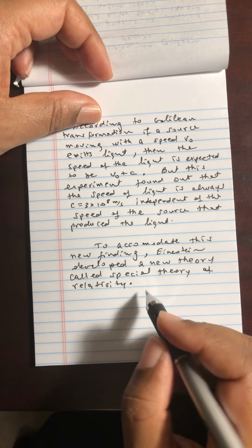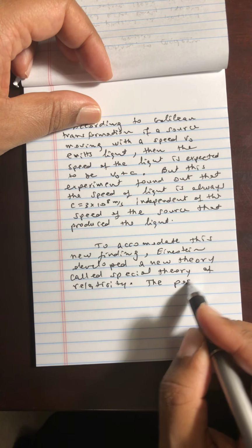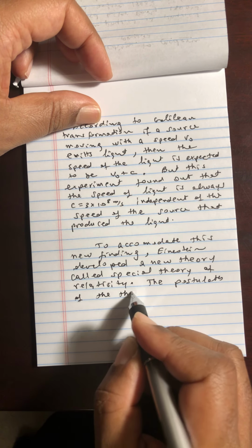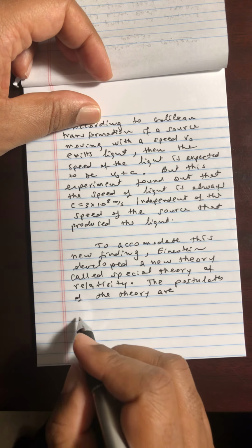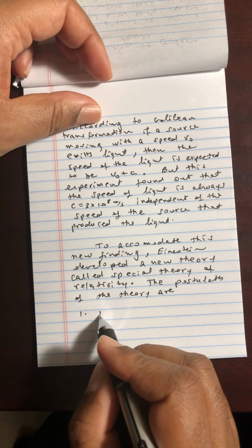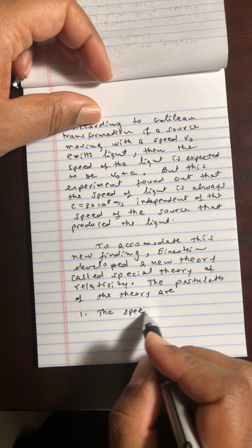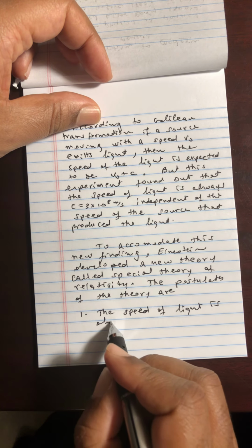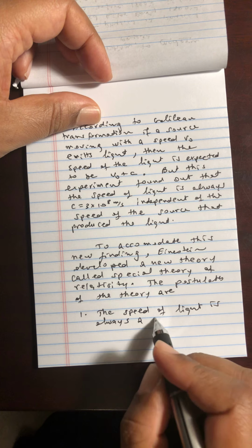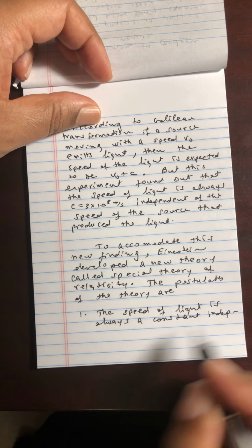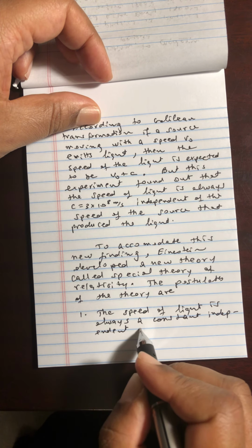Okay, so the postulates of the theory are the following. The first one was the finding of the Michelson-Morley experiment. So the first postulate Einstein used is that the speed of light is always a constant, independent of the speed of the source.